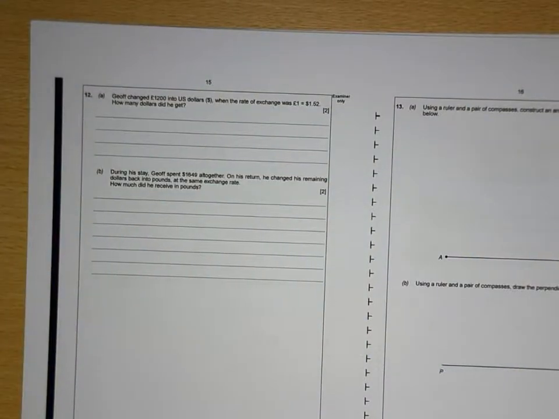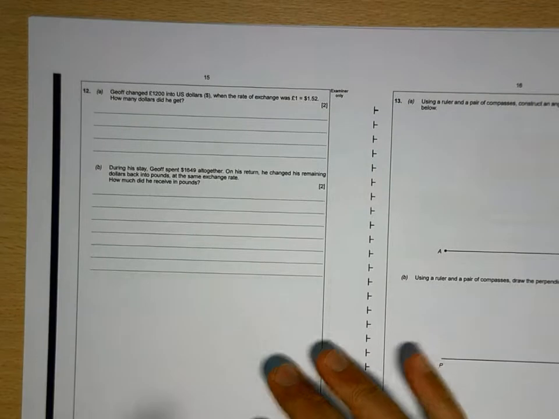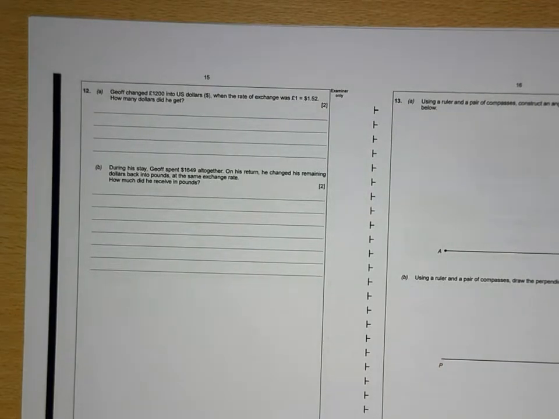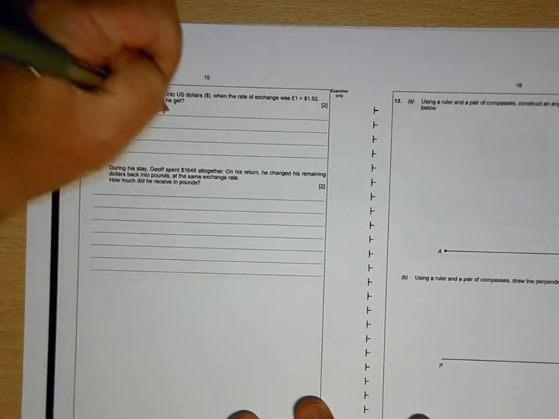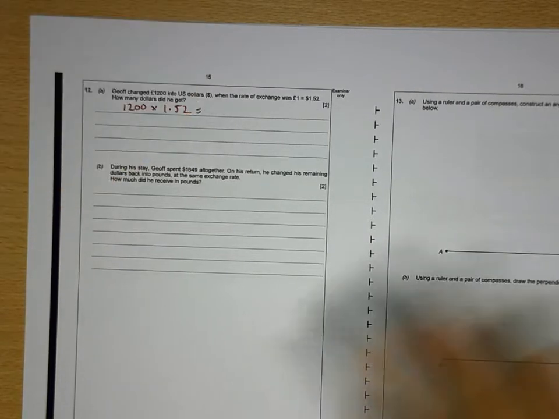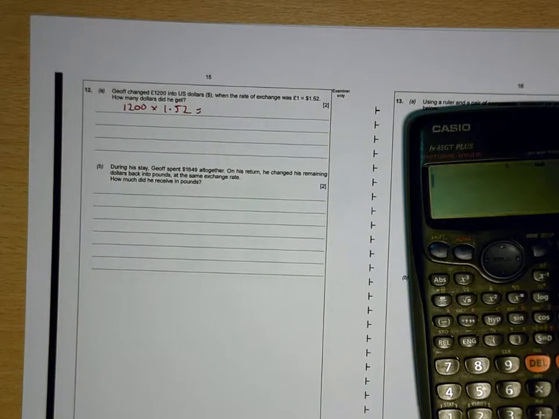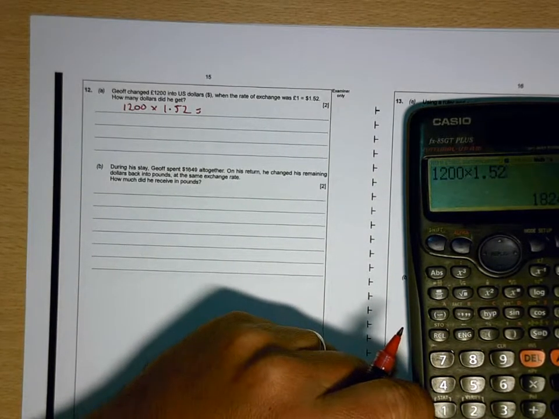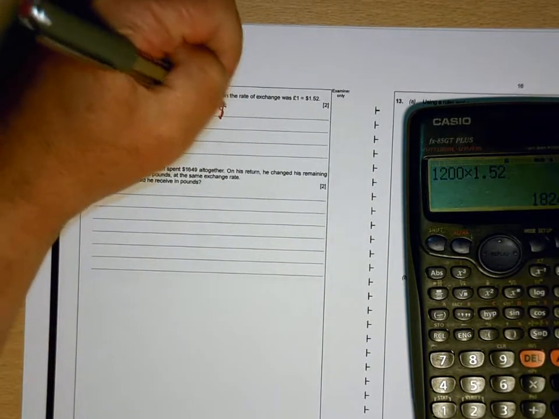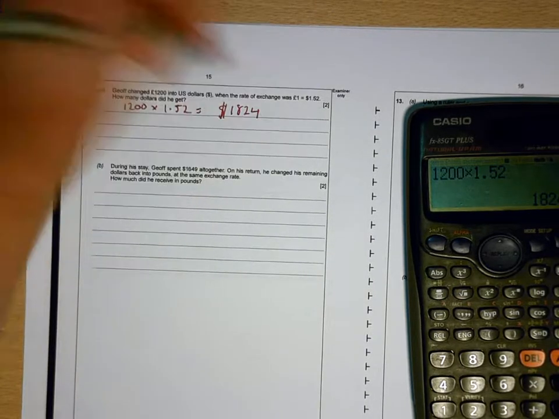Right, so the C grade questions. Jeff changed £1,200 into US dollars when the rate of exchange was £1 is $1.52. So he got 1,200 lots of 1.52, which is $1,824.